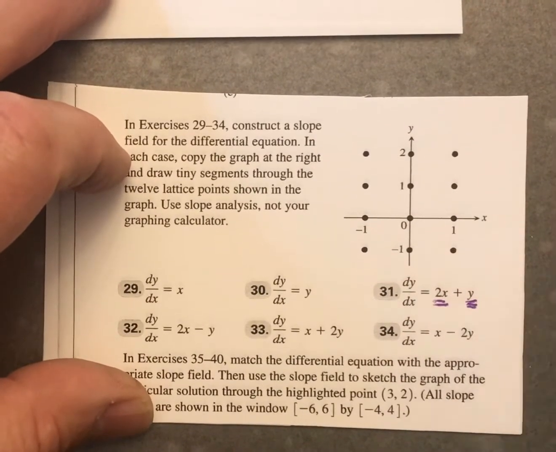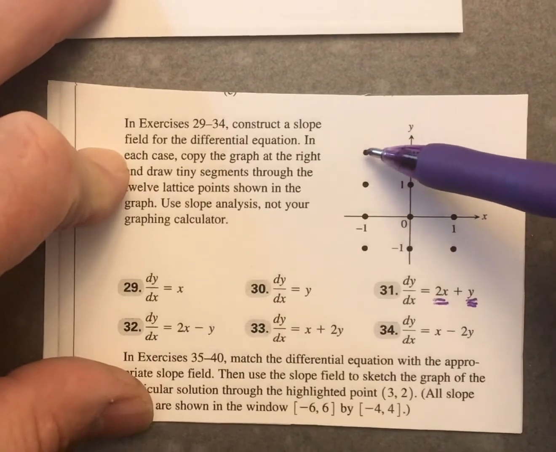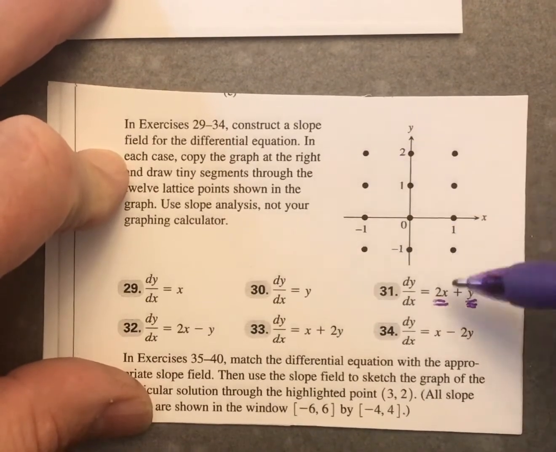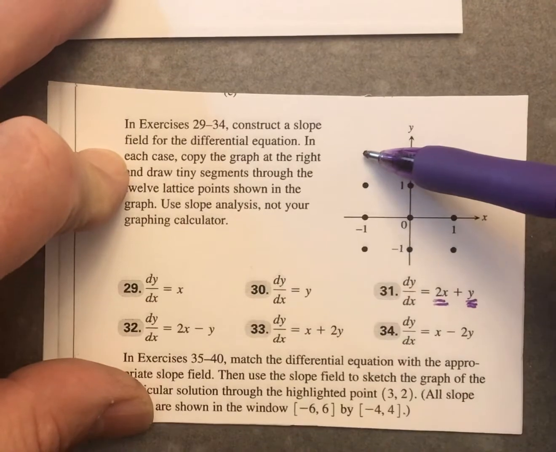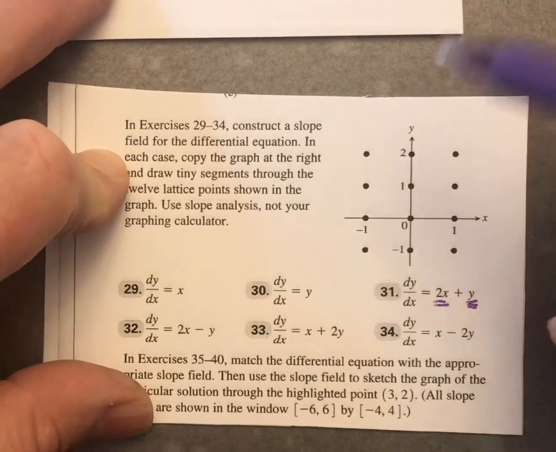Then for number 31, what we have to do is take the x value, double it, and then add the y value. So in the first one, this top left point, we're going to multiply -1 times 2, and then we're going to add 2, which is our y value. So this would have a slope of 0.